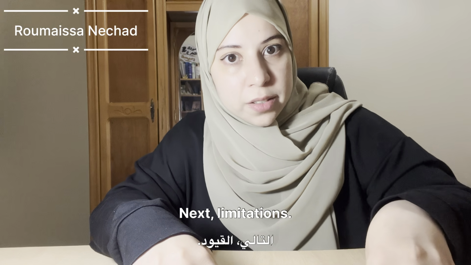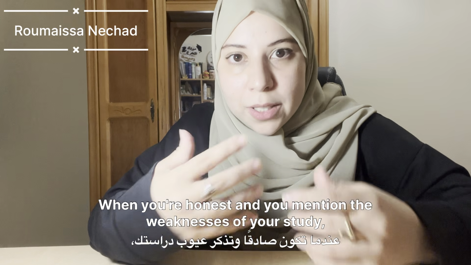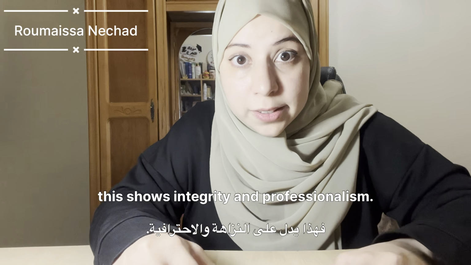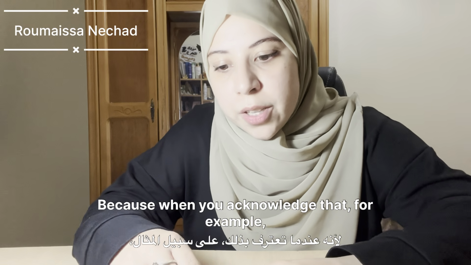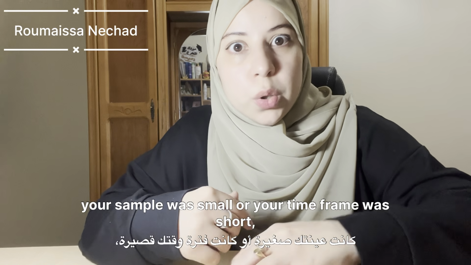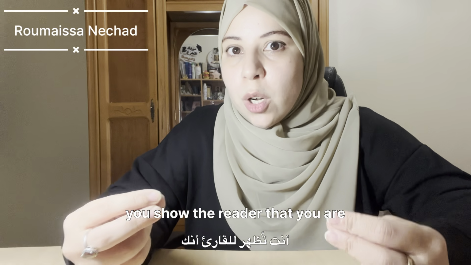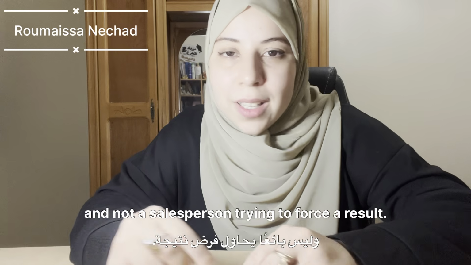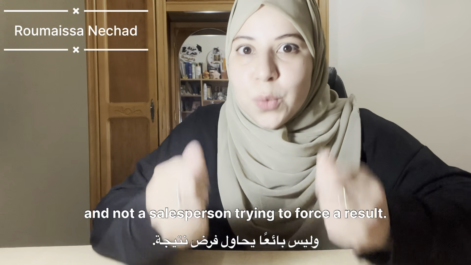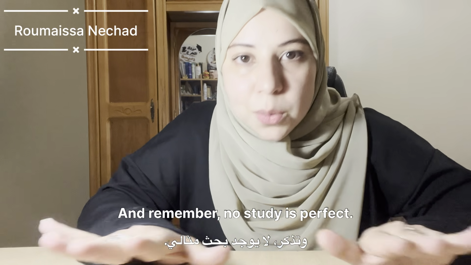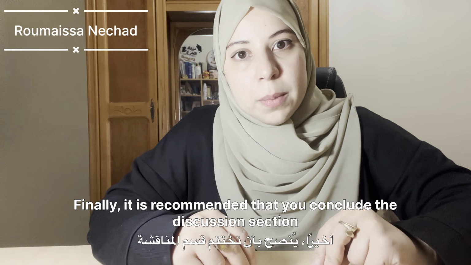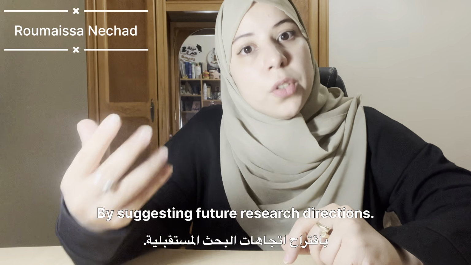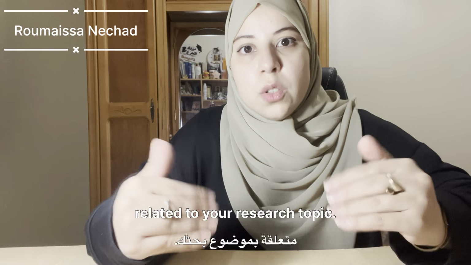Next, limitations. When you're honest and you mention the weaknesses of your study, this shows integrity and professionalism. Why? Because when you acknowledge that, for example, your sample was small or your time frame was short, you show the reader that you are a neutral scientist trying to seek the truth and not a salesperson trying to force a result. And remember, no study is perfect. Finally, it is recommended that you conclude the discussion section by suggesting future research directions related to your research topic.